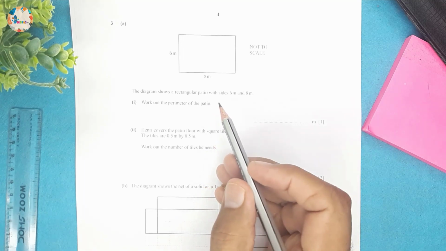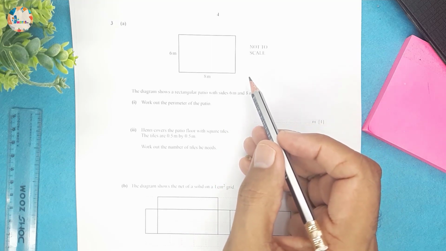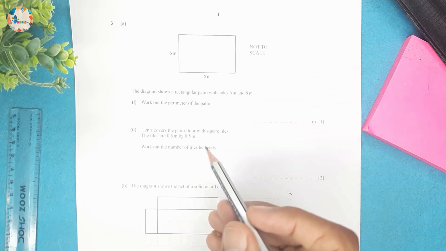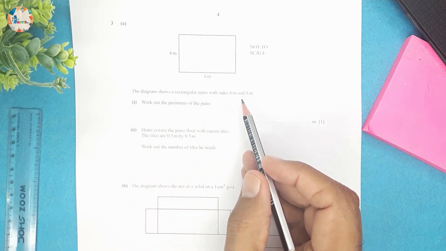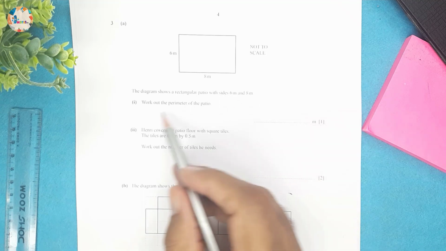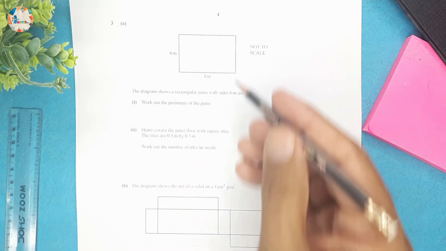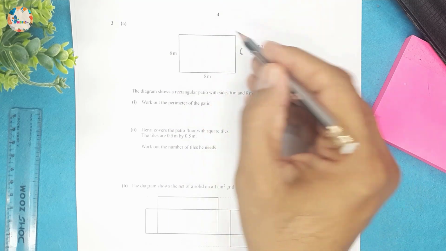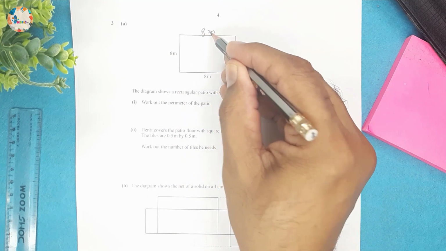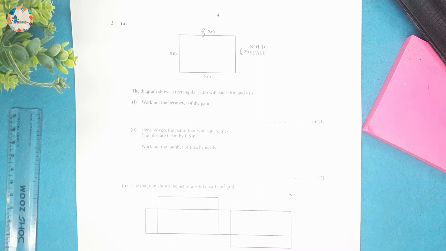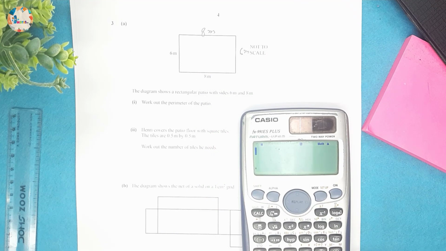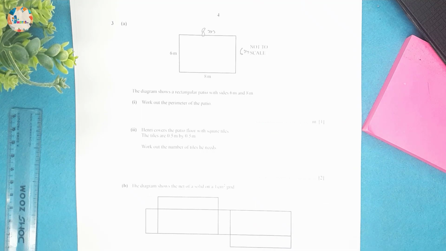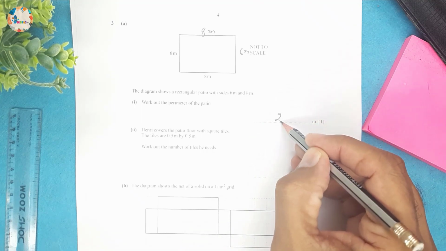Question number 3A part. Here a diagram is provided which is not to scale. The diagram shows a rectangular patio with sides 6 and 8. Work out the perimeter of the patio. Perimeter: this side is 6, so this side will also be 6 meters, and this side will be 8 meters. We can add these: 8 plus 6 plus 8 plus 6, and this will be equal to 28. So we can write it as 28.